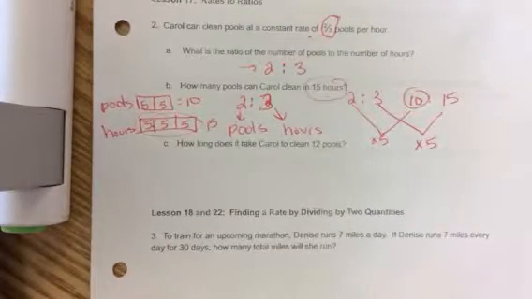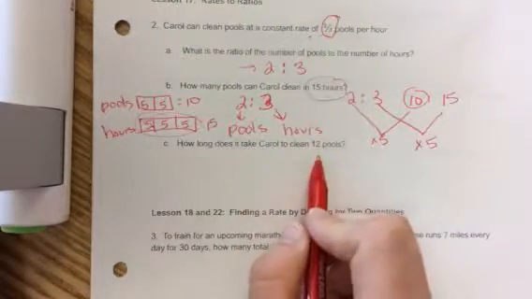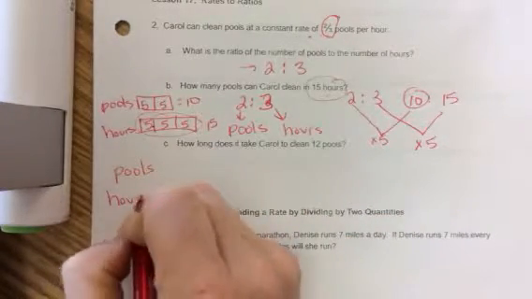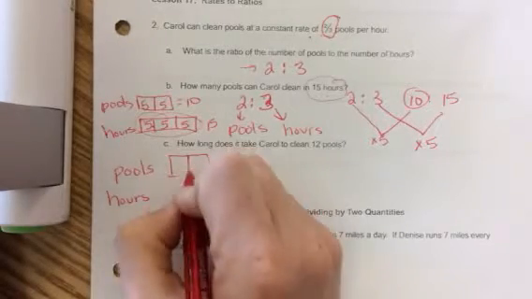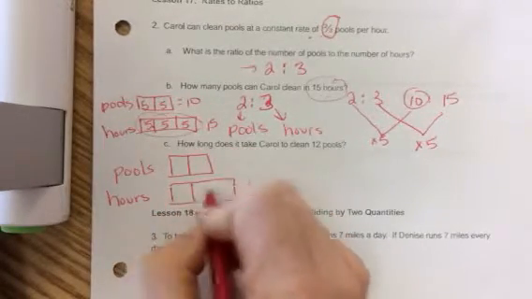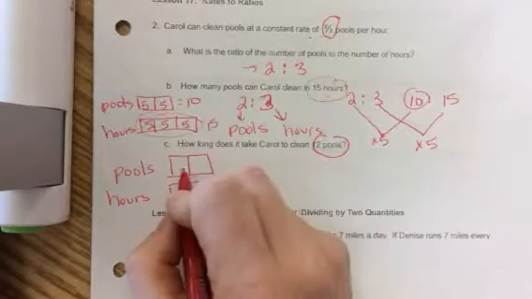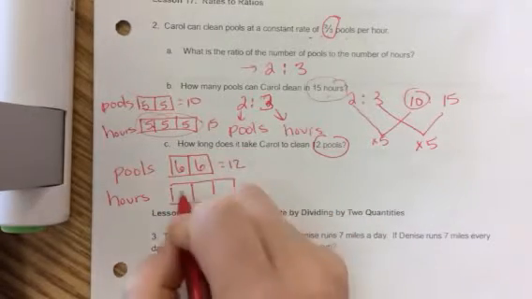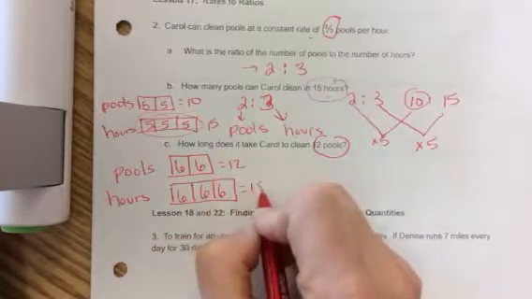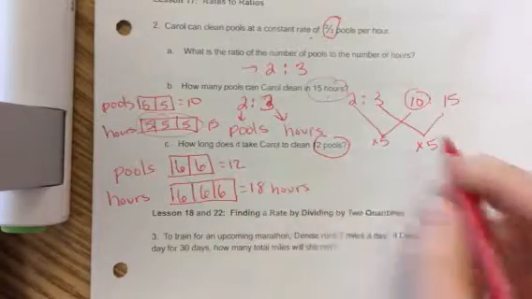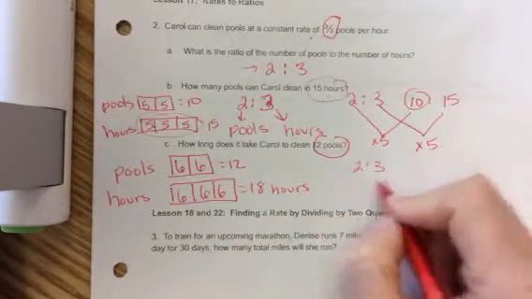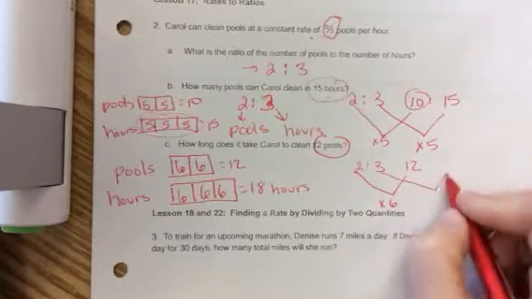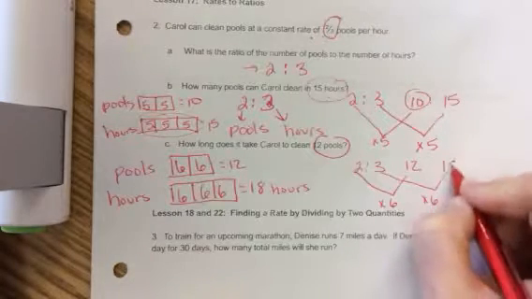The next one is asking how long does it take Carol to clean 12 pools. So we could use the tape diagram again. The original ratio is 2:3. They want 12 pools, so these 2 parts are 12 pools. The value of each part would have to be 6. 6 times 3 is 18 hours. Or you could do the double number line. This time, what do you multiply 2 by to get 12? Times 6. So we're going to do 3 times 6 to get 18 hours again.